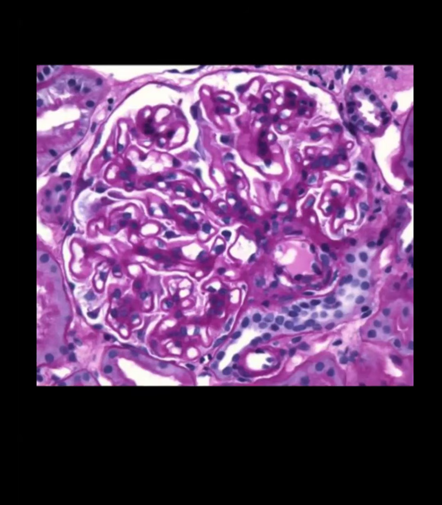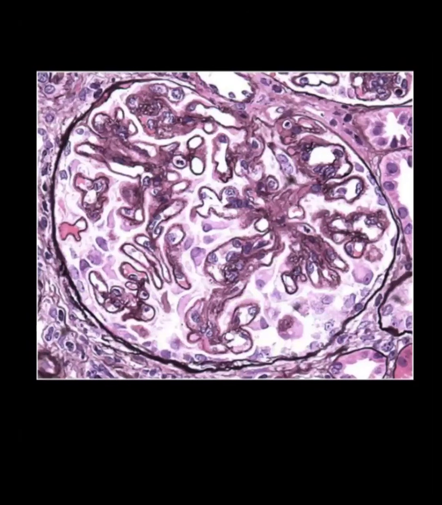MENTOR trial. Sorry, not MENTOR 1, 2, and 3 — that is for vasculitis. Yes, the MENTOR trial is the one. Okay. Yes. So which stain is this?